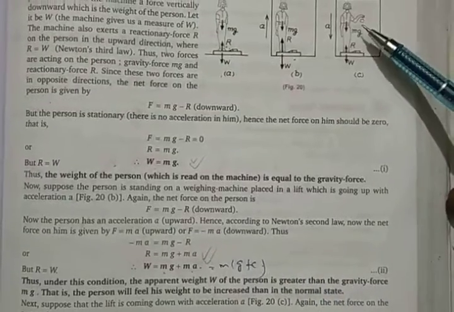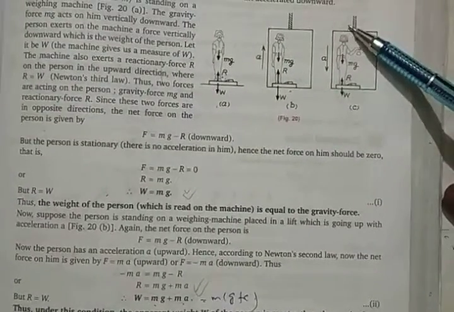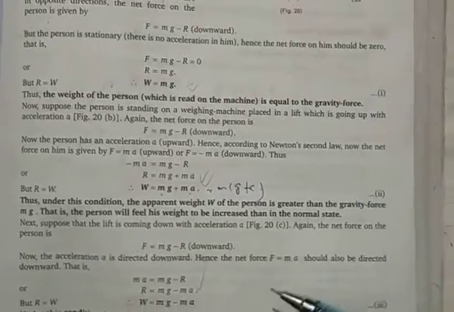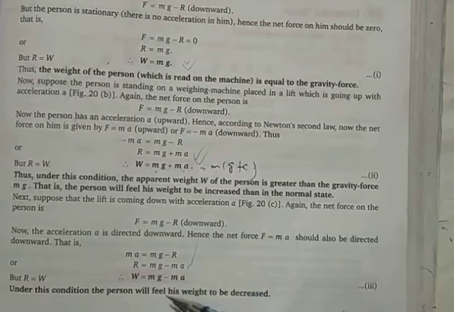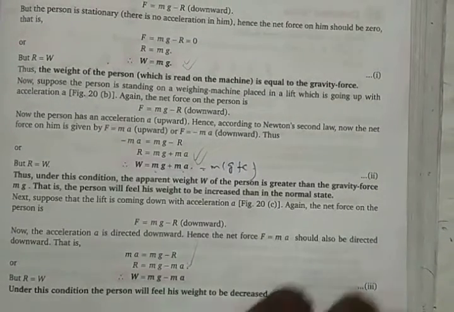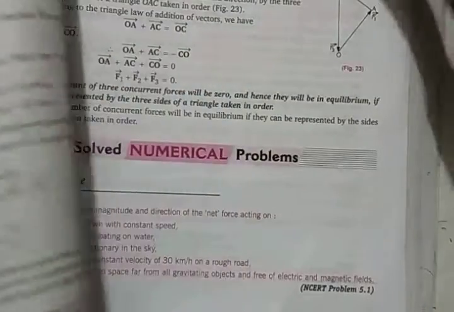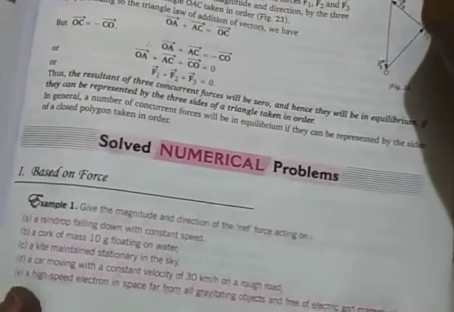And when the lift is coming down, W is going to be equal to mg minus ma. It becomes less, the weight becomes less. With that, this whole thing gets over.